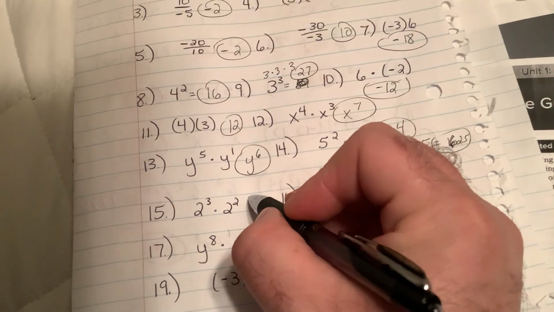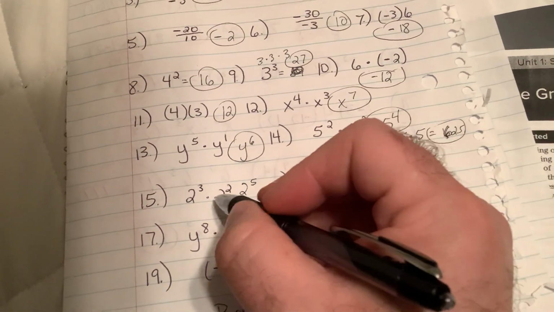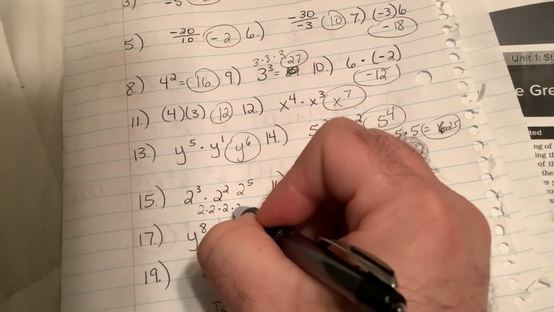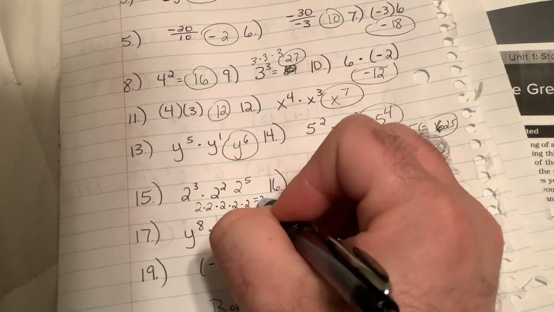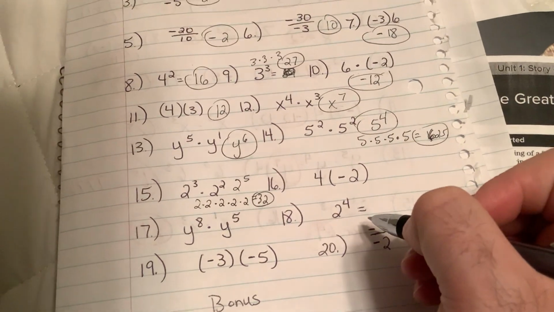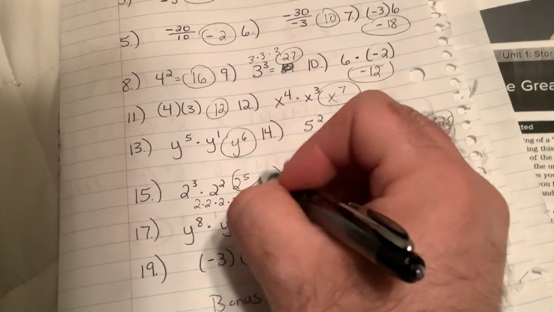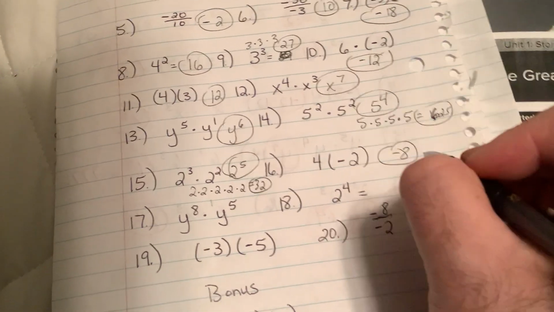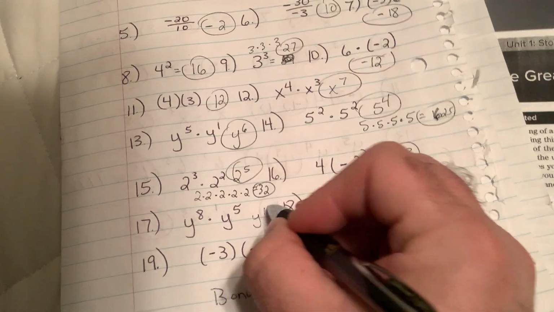Okay, this is 2 to the 5th. Okay, or 2 times 2, which is 4, times 2, 8, times 2 is 16, times 2 is 32. Okay, either one of these I accepted. This is negative 8. This is y to the 13th.